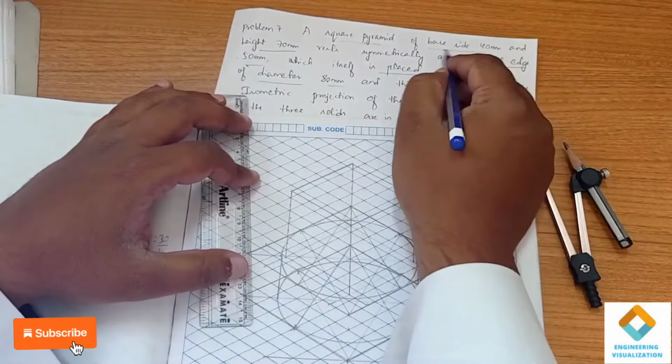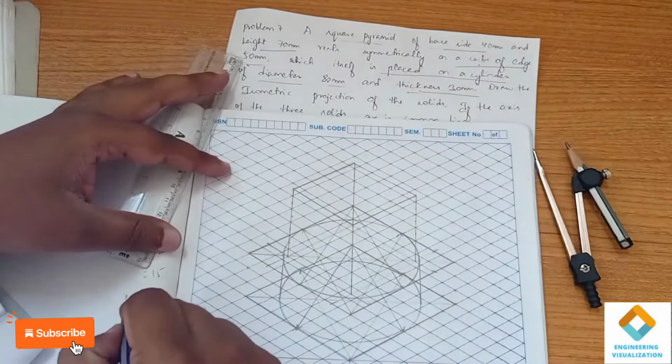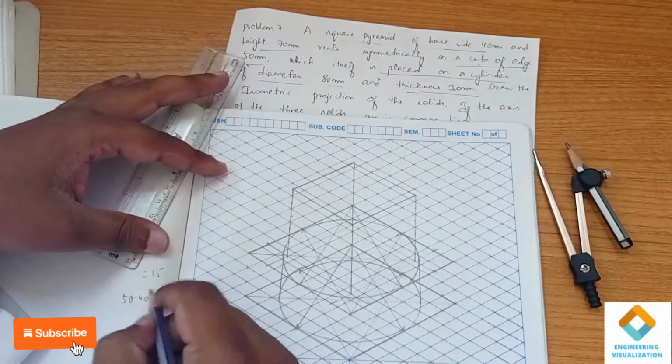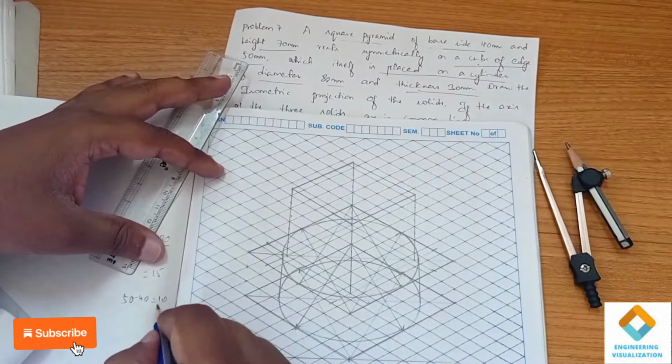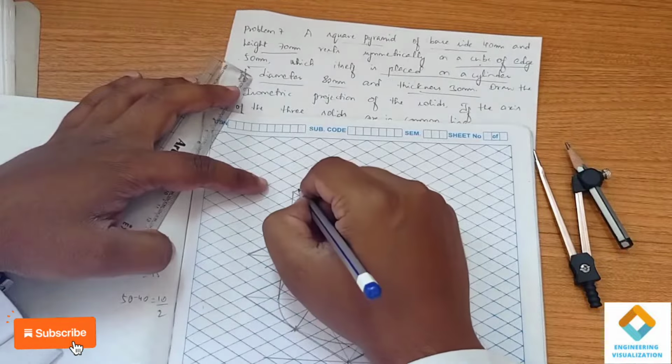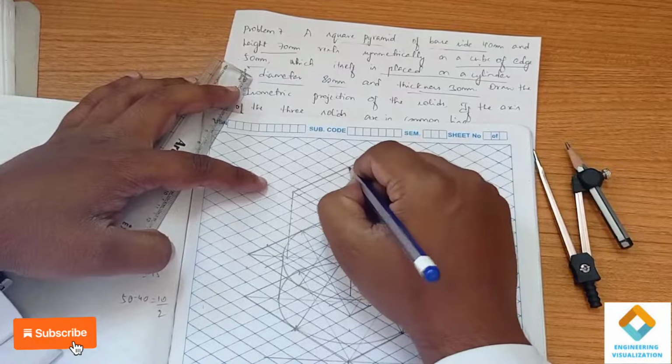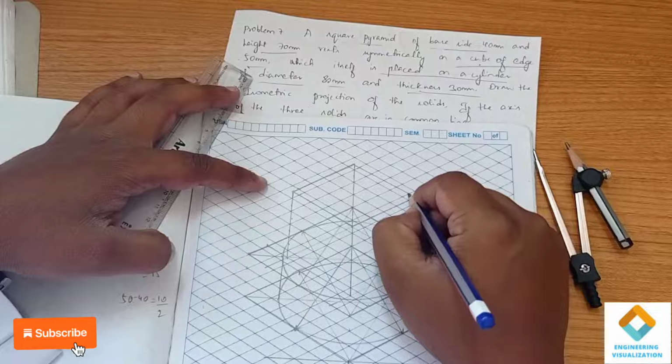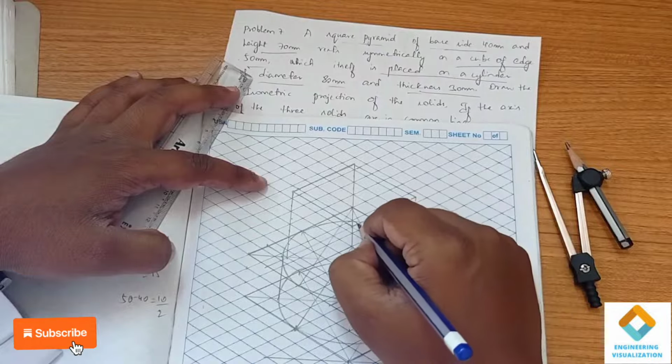So now the square pyramid of 40. So 50 minus 40, it is 10. 10 divided by 2, so 0.5 into R.